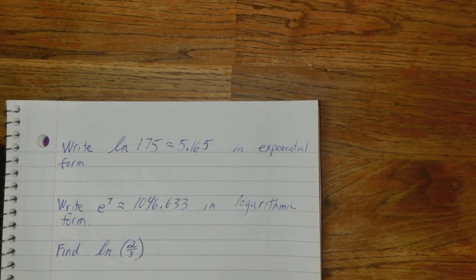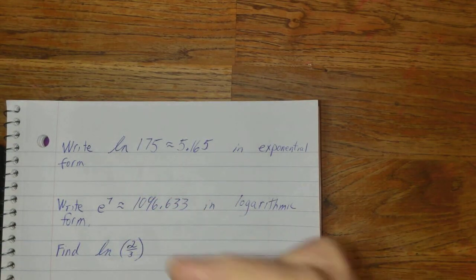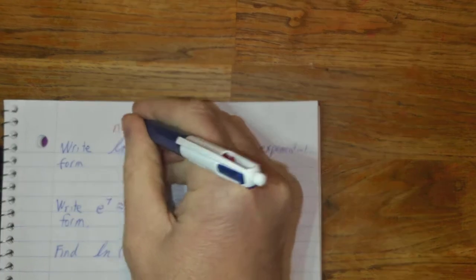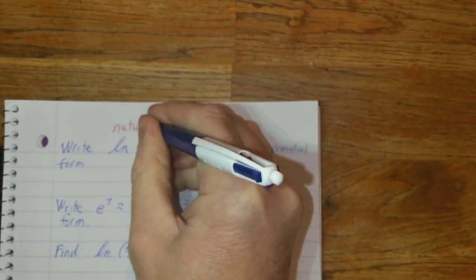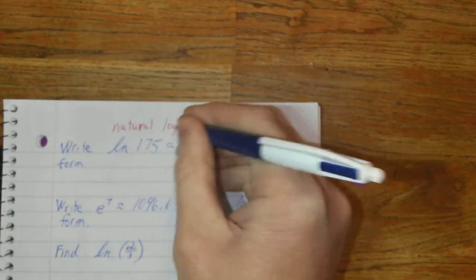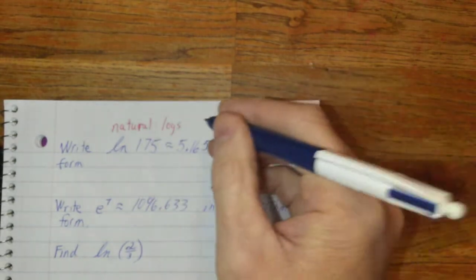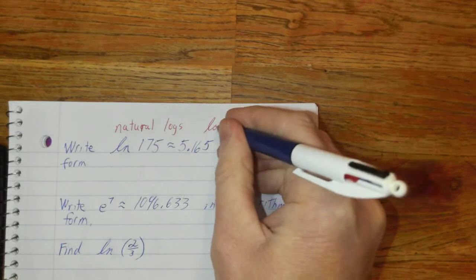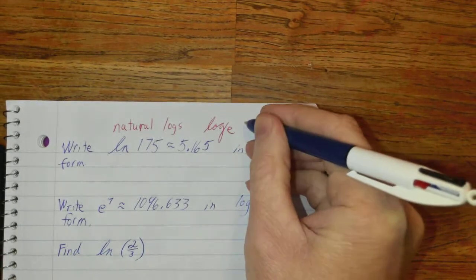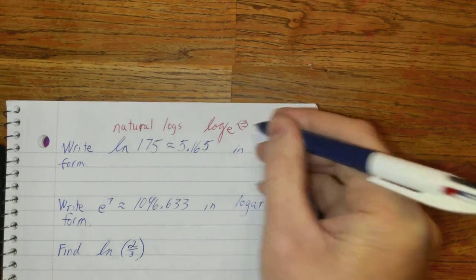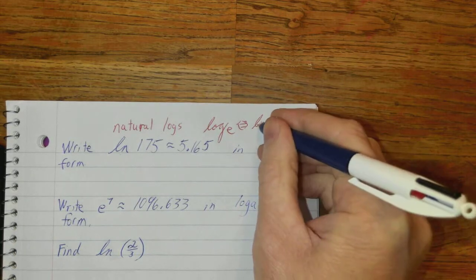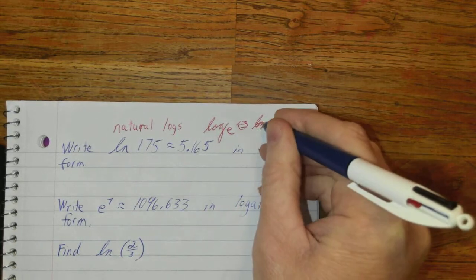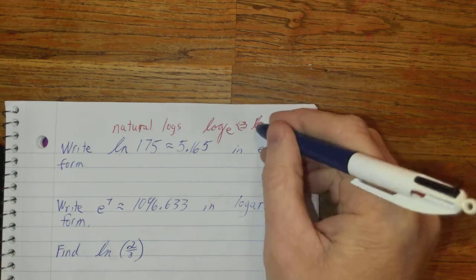Where it comes into play here is in natural logarithms. That's what the LN is, and all it means is log base e.